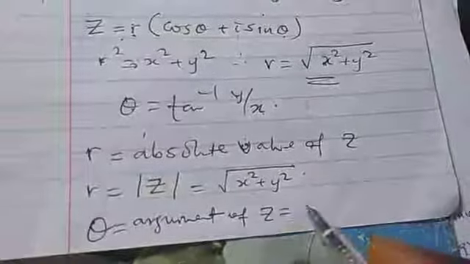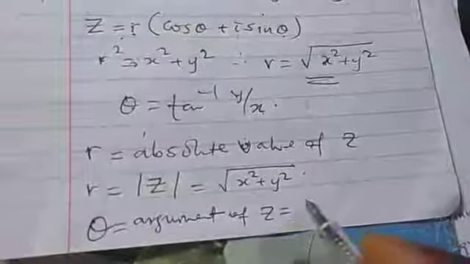Theta, we call it the argument of z, which we write as this, arg z. So if I say theta, I simply mean arg z. If I say arg z, I simply mean theta. And our arg z is arc tan y over x. So we should always put that in our mind.